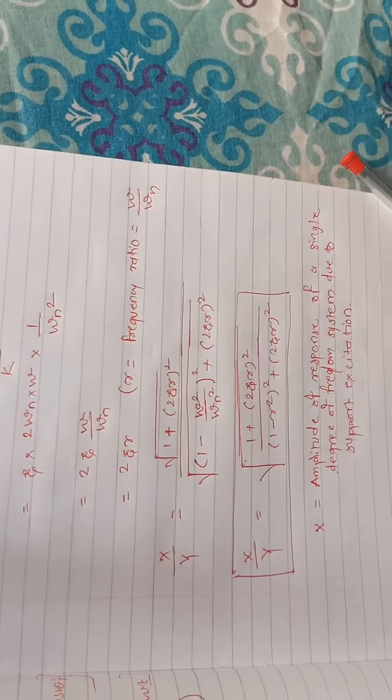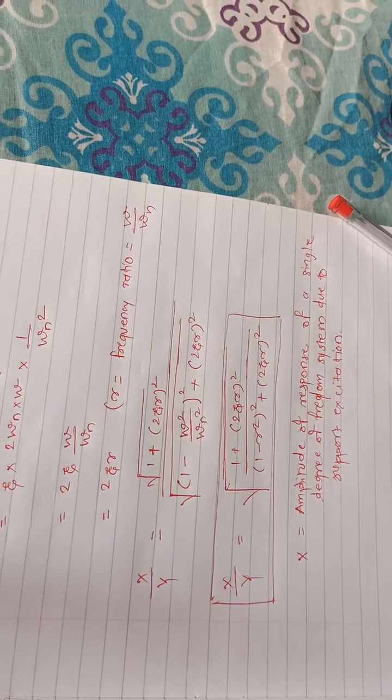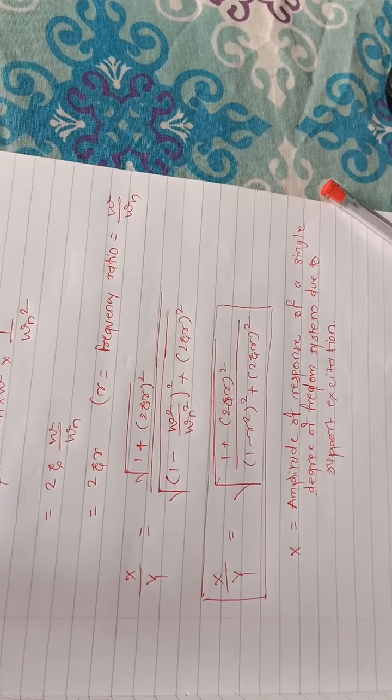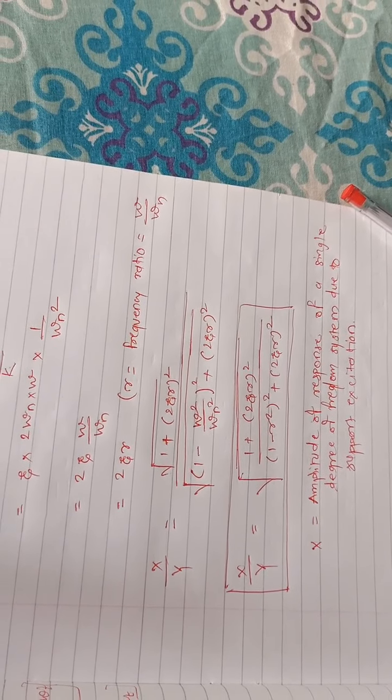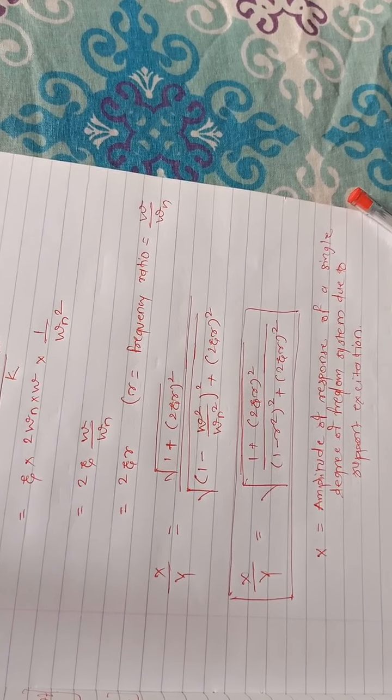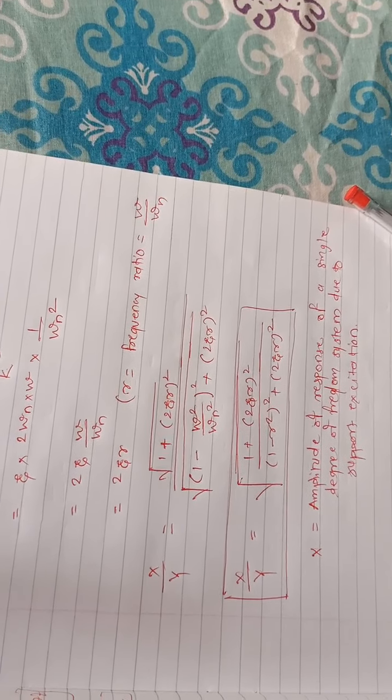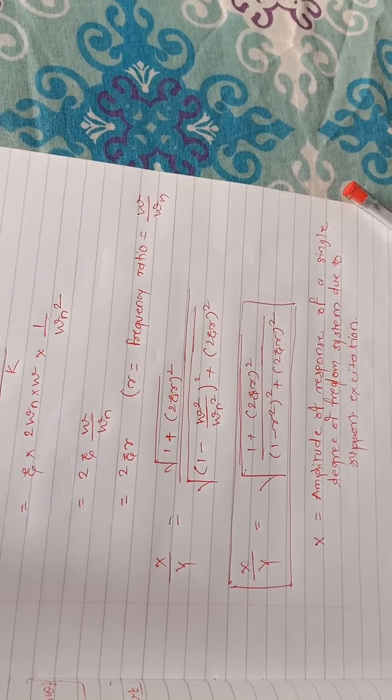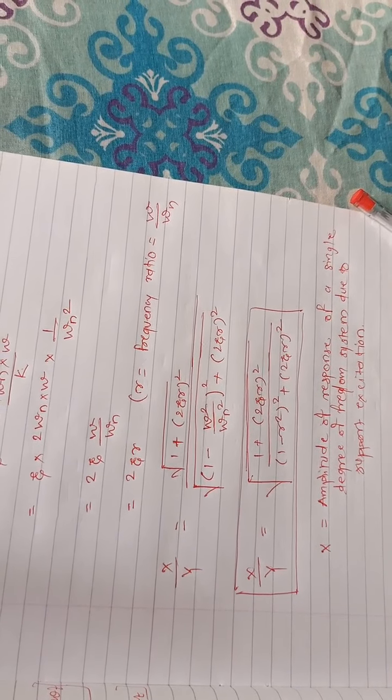So this will be all for this lecture. In next lecture we will solve some problems on support excitation. What kind of problems will be there in the exam, we will solve in next lecture.